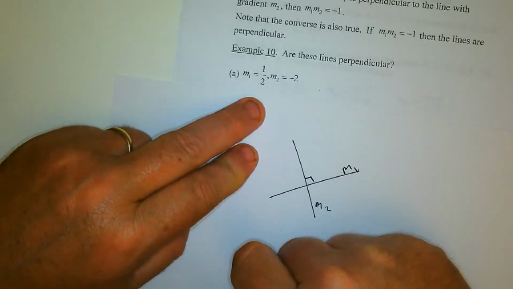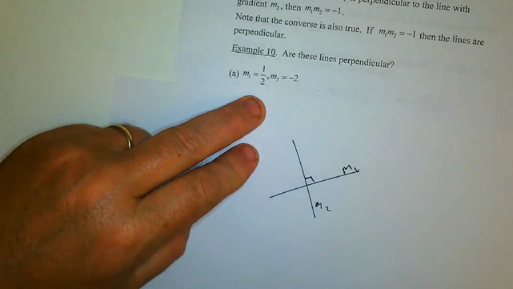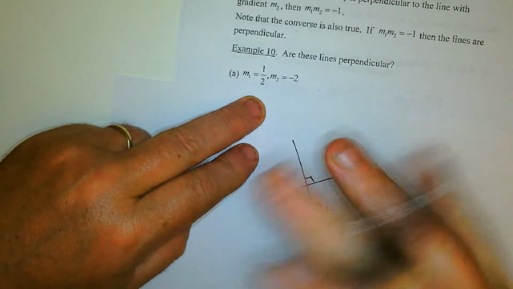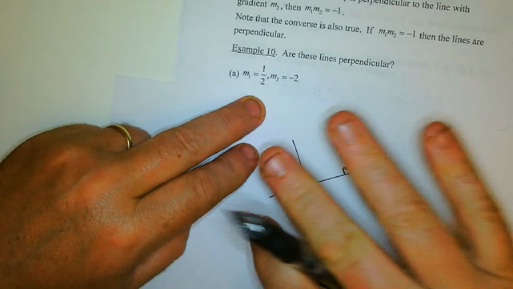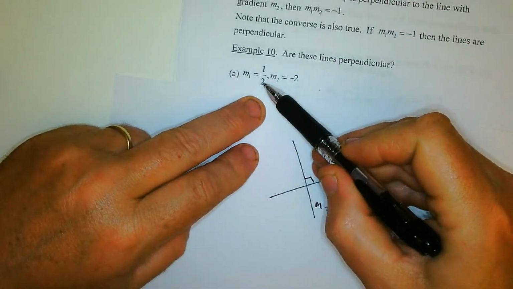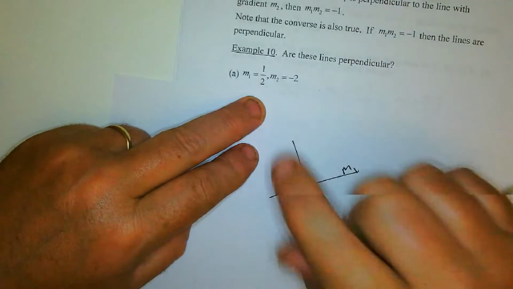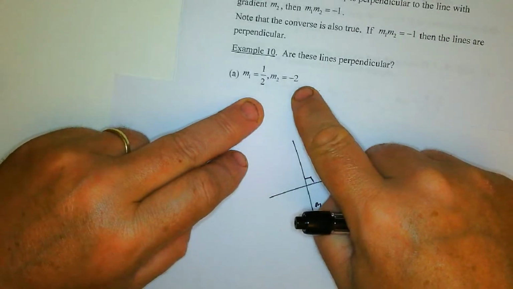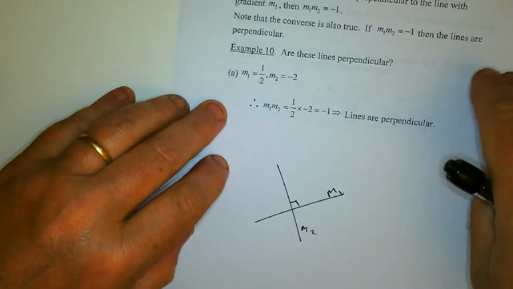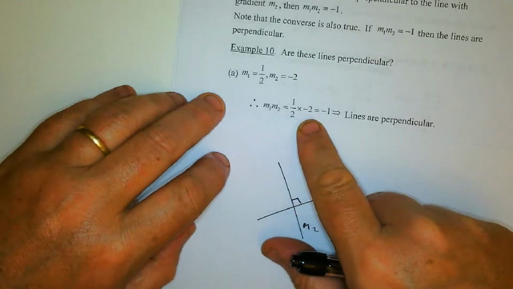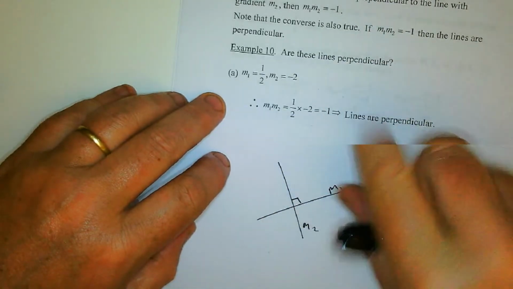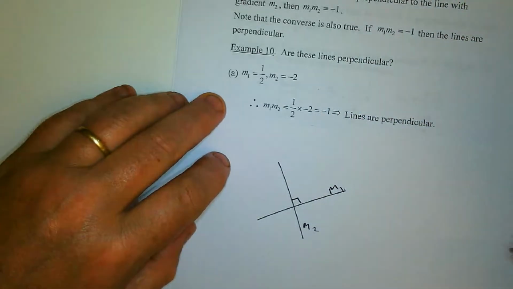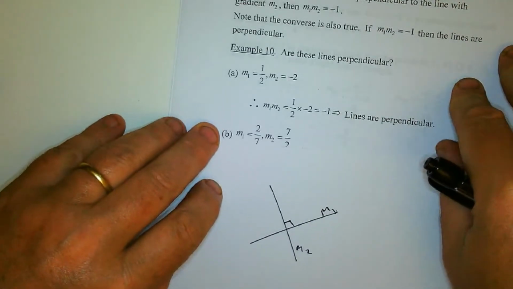Now, there's a wee trick to do it, and I'll try to explain. If you can take one gradient, turn it upside down and then change it from positive to negative: if you turn a half upside down, that becomes 2/1, which is 2. It's positive, so when you change the sign, it would be -2. So that is perpendicular. Plus, also, if you multiply them, you get -1. But the wee shortcut is, if you turn it upside down and change the sign, and it works, they're perpendicular.